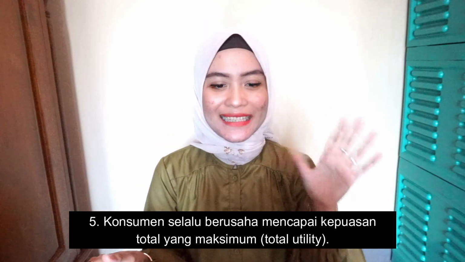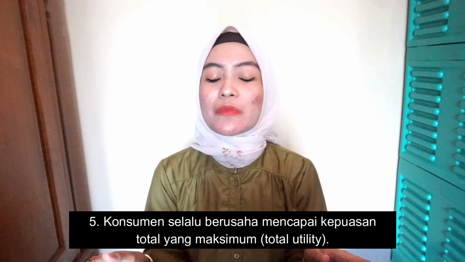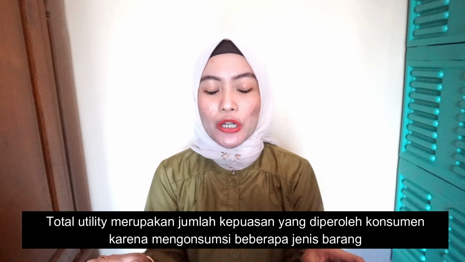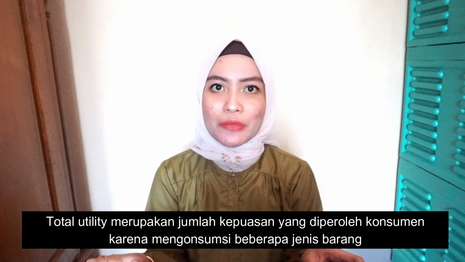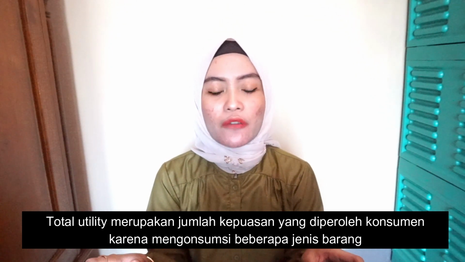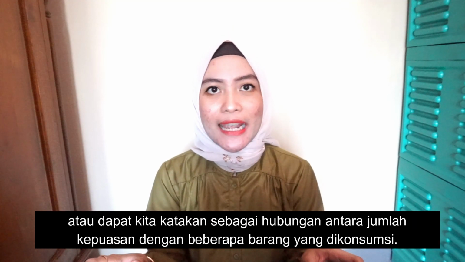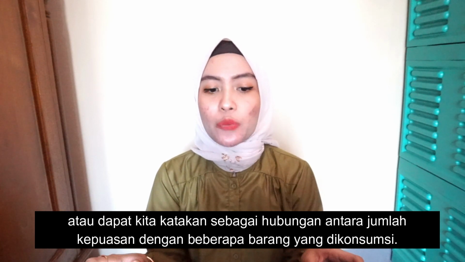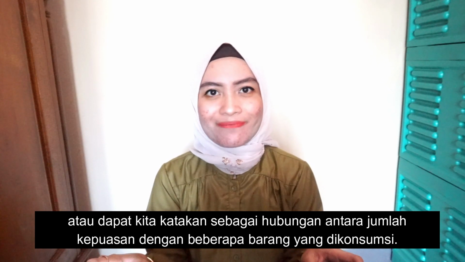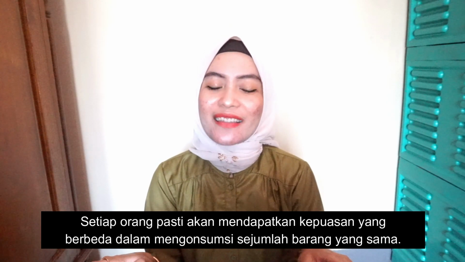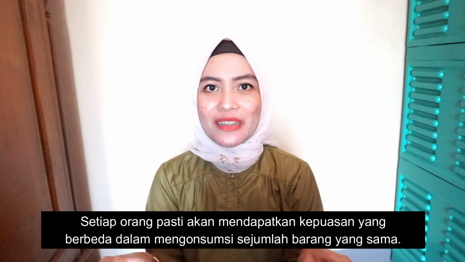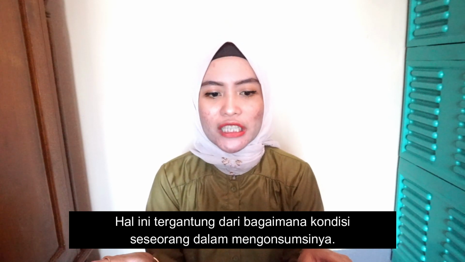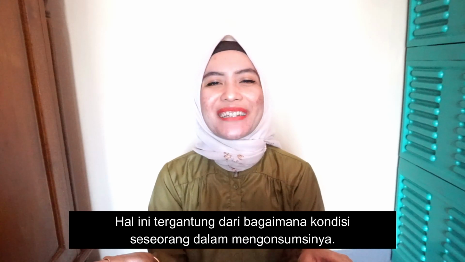And fifth, the last, consumers always try to achieve maximum total satisfaction or total utility. Total utility is the amount of satisfaction obtained by a consumer from consuming several types of goods, or we can say it is the relationship between the amount of satisfaction and the amount of goods consumed. Everyone will definitely get different satisfaction in consuming the same number of goods. This depends on a person's condition when consuming it.